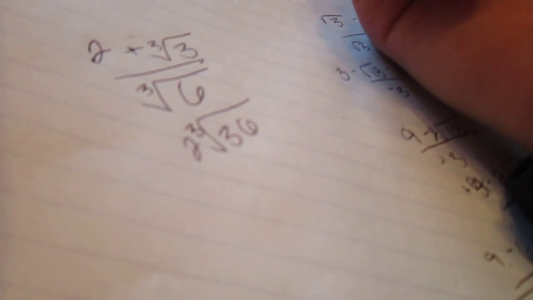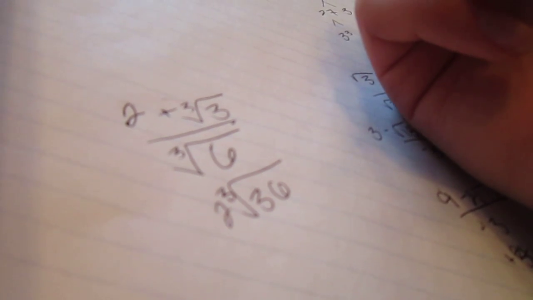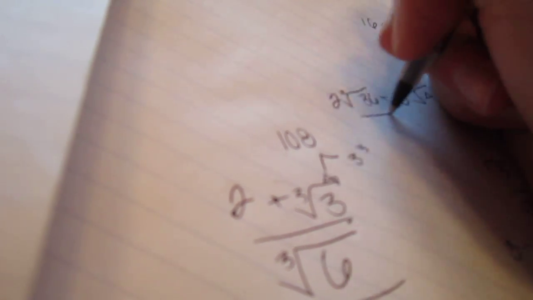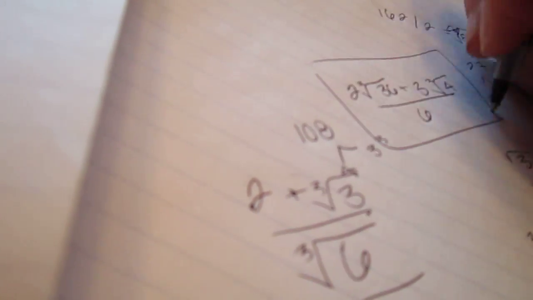And then you take 36 times 3 equals 108. And 108 can break down into 3 to the third and 4. So then you have 2 times the cube root of 36, plus 3 times the cube root of 4. And then you have the cube root of 6 times the cube root of 6 times the cube root of 6 equals 6. But you can't divide that, so you get your final answer of B.